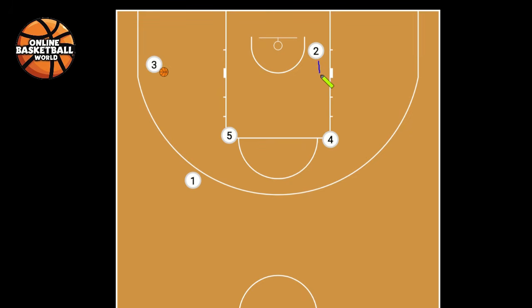Right, and then, like I said, number 2 is going to set that screen here for number 4. Again, if you want to do this outside the key a little bit, that's okay too. All right, but let's just say it happens at the elbow. Maybe we can have number 5 pop to create some extra room there, and then we're going to have a wide open layup here for number 2. So like I said, this play results in a wide open layup.